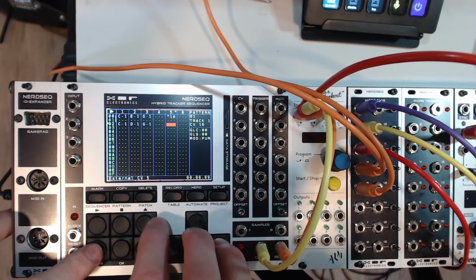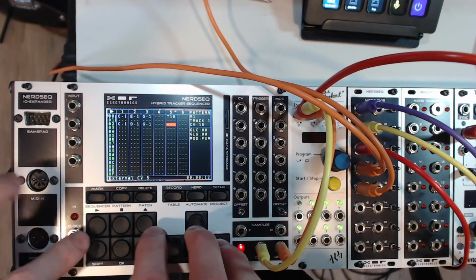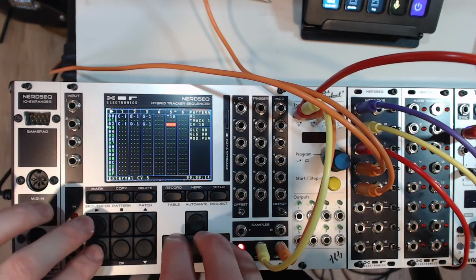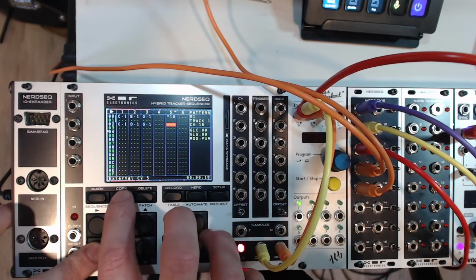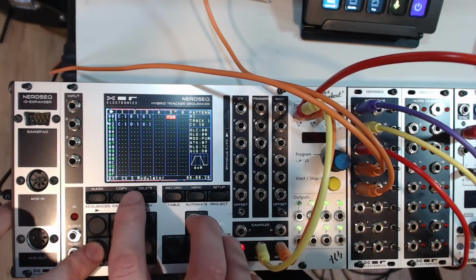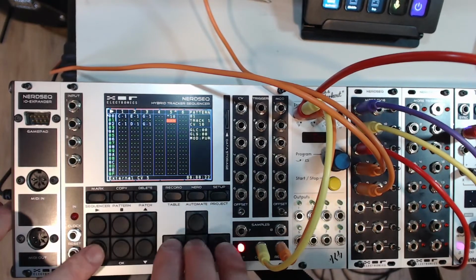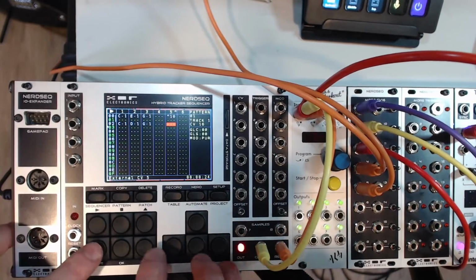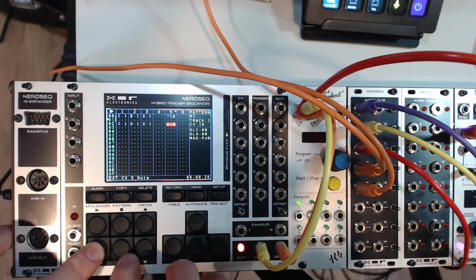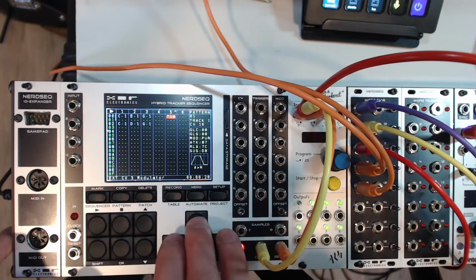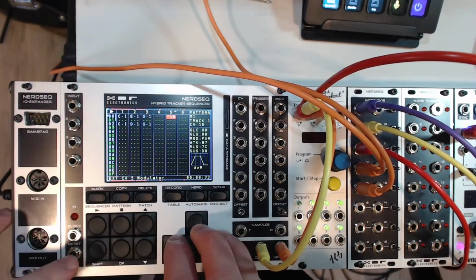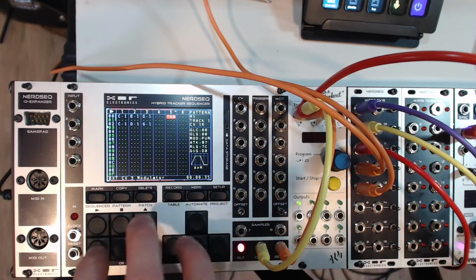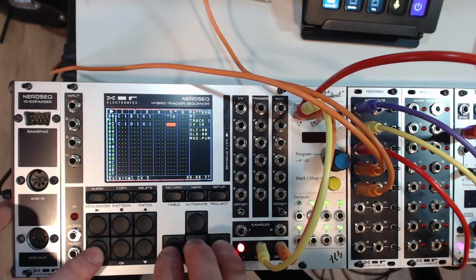Copy. Is it shift play? No. Shift copy again? No. That copies. How the hell do you paste again? Nope. Let's just do it this way.